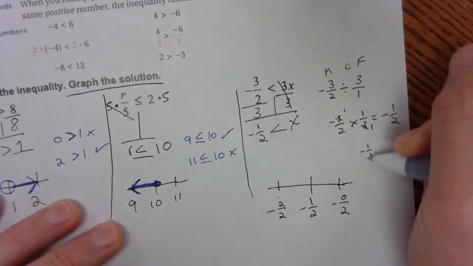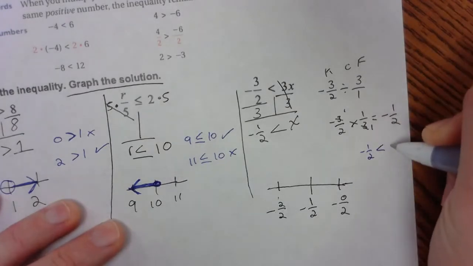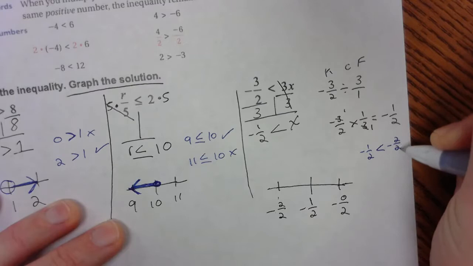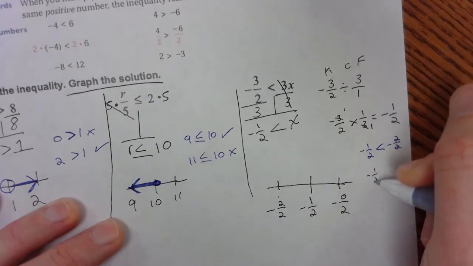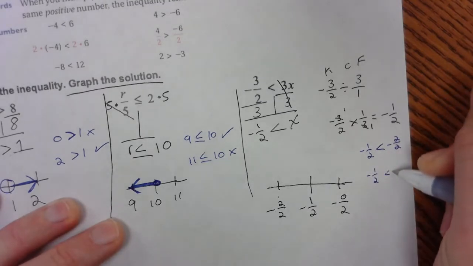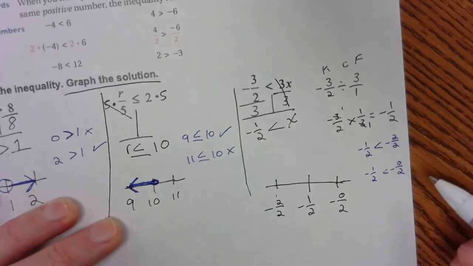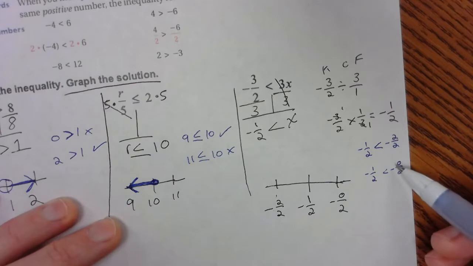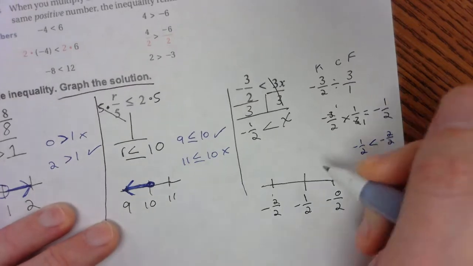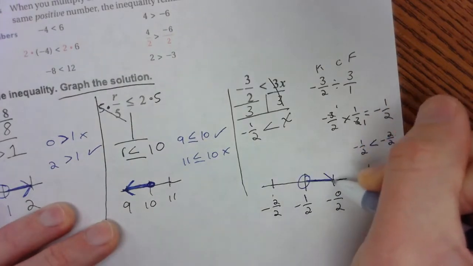So negative 1/2 is less than negative 2. Remember, when we're doing this, we're really just comparing the numerators. So negative 1 is less than negative 2. No. Negative 1 is less than 0. Yes. So open circle going towards the 0.